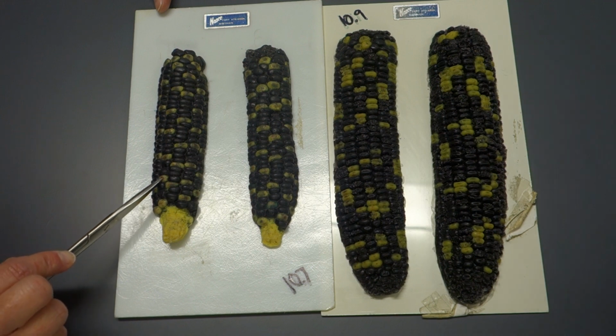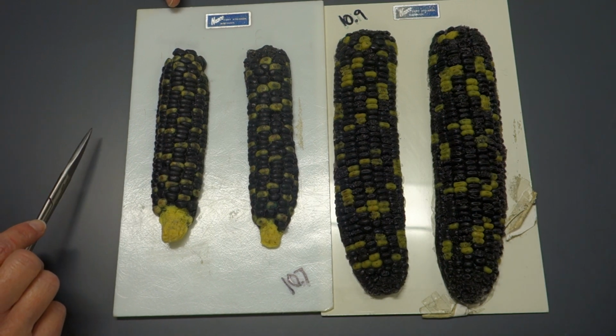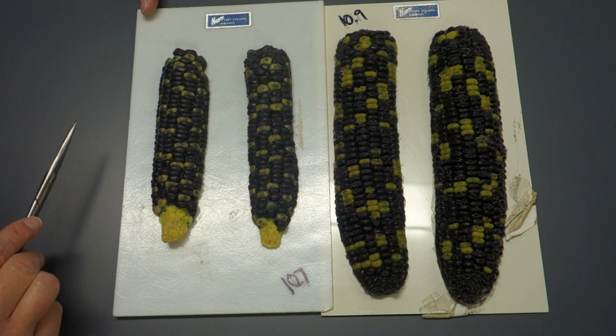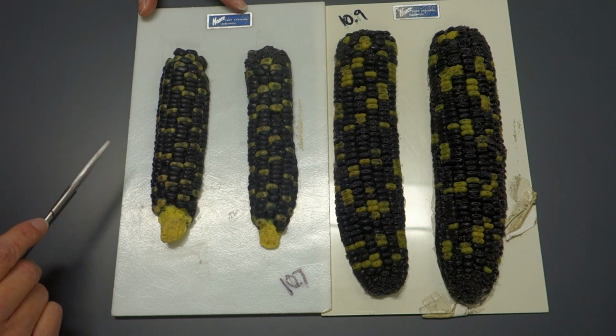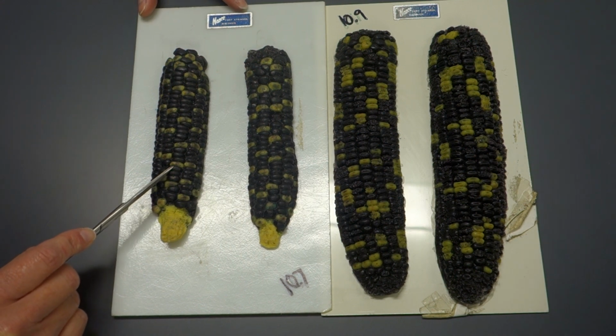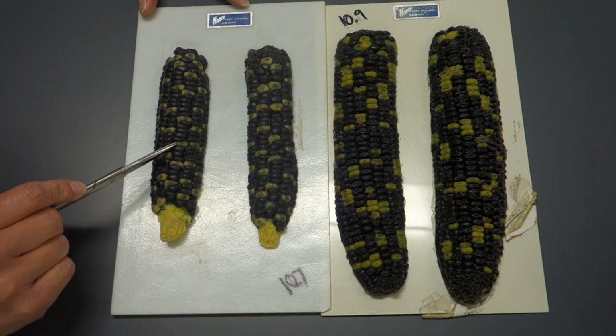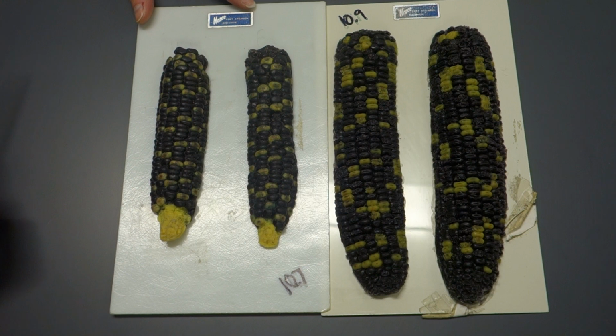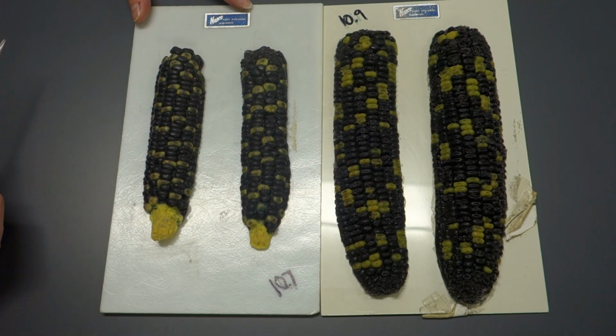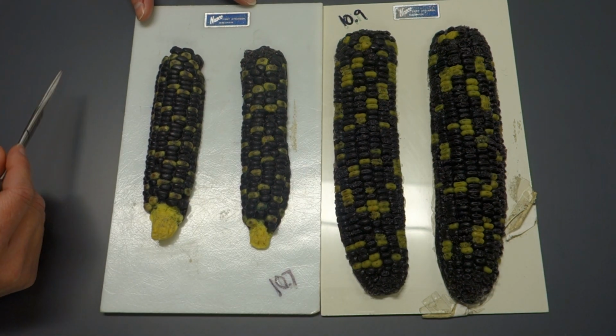Now, the expected ratio from a monohybrid cross like this is a 3-to-1 ratio, meaning that there would be 3 black kernels to every 1 yellow kernel. And that is figured out with Punnett squares and the probability, which is something we can discuss later. But from looking at this, you are going to be counting.